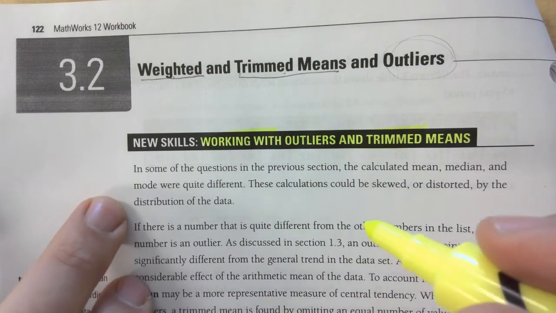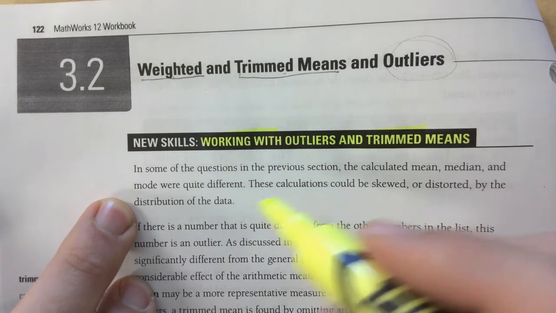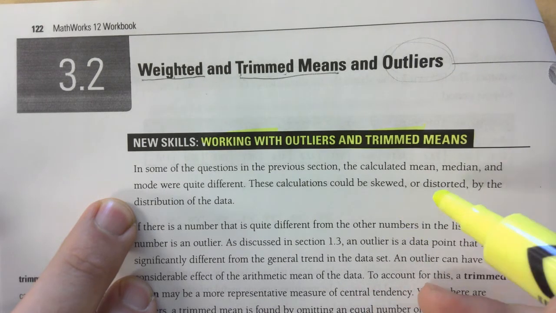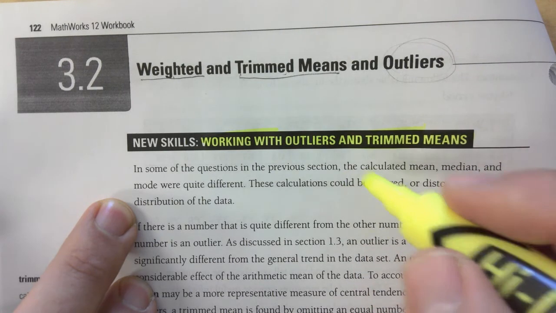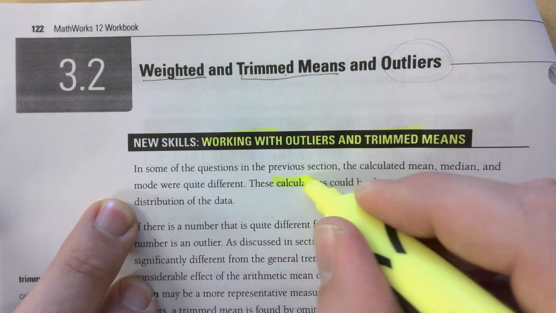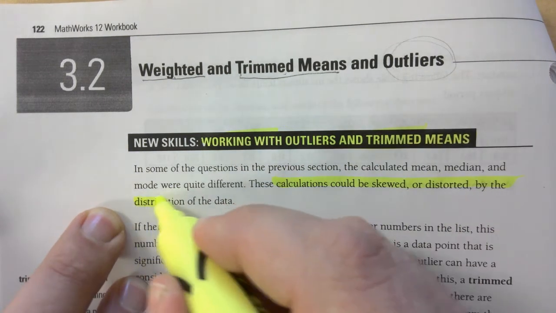In a previous section, you calculated the mean, median, and mode, and they were quite different. These calculations can be skewed or distorted by the distribution of data.